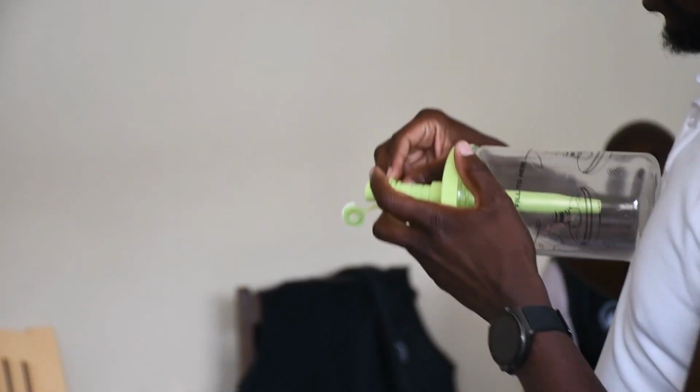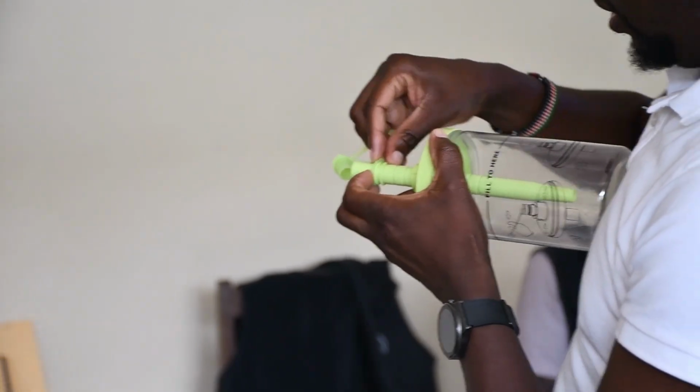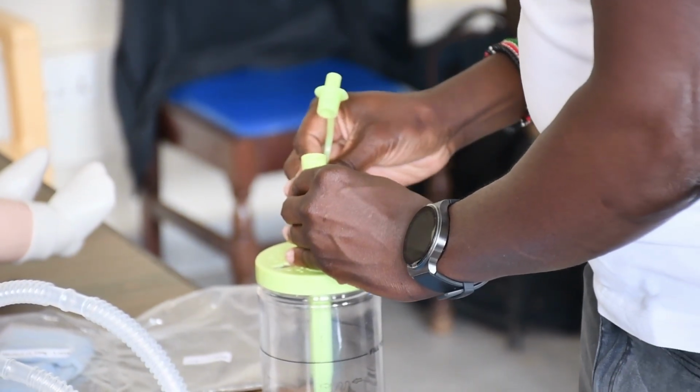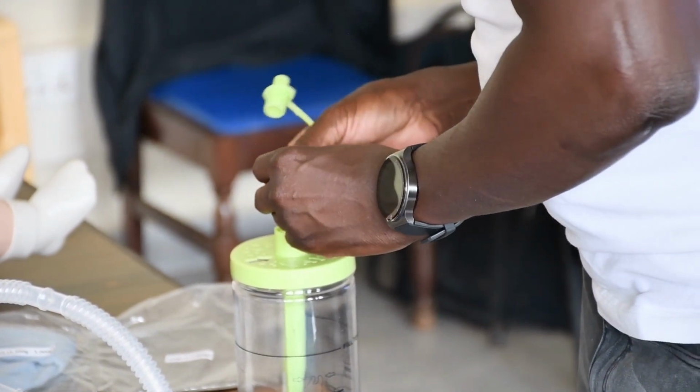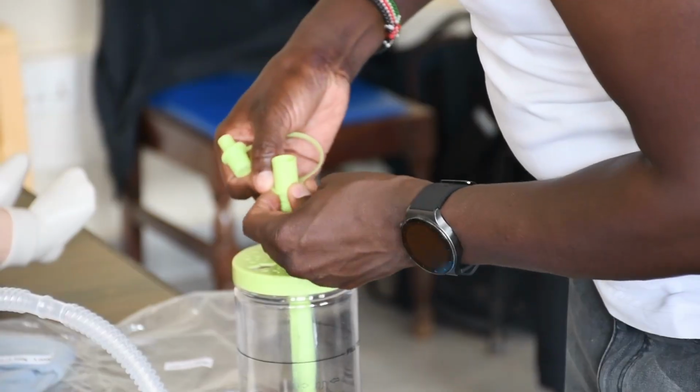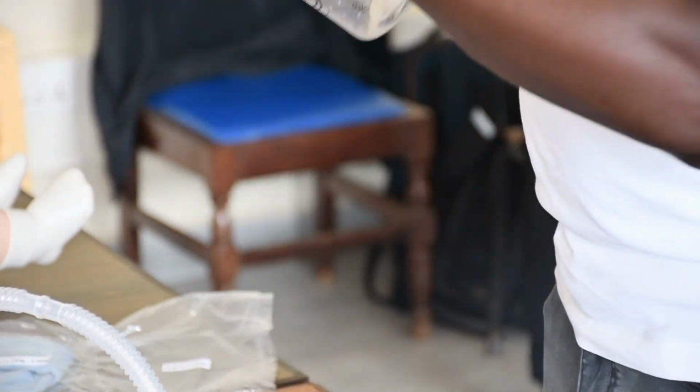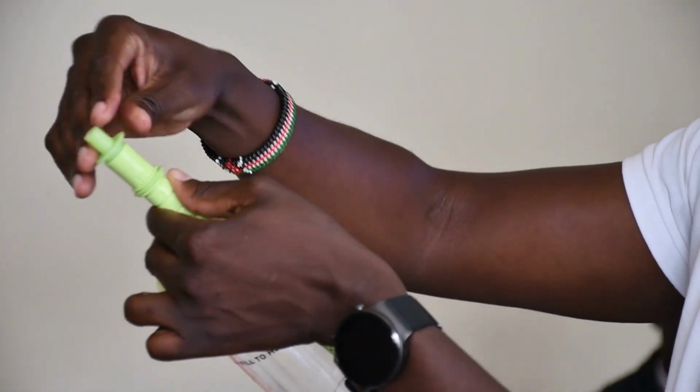It comes in and rests within this depression here. This is just to help hold it here so that it's not moving everywhere. Then that comes there, make sure it's tight, and then you are able to connect that.